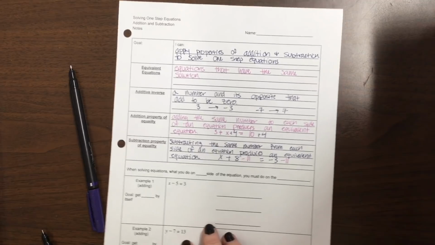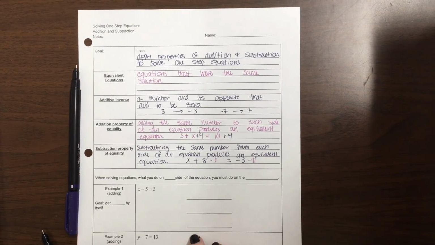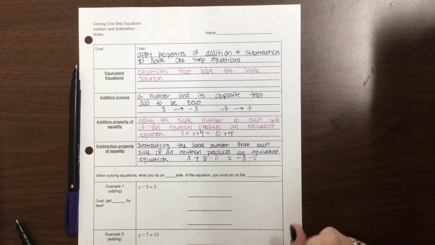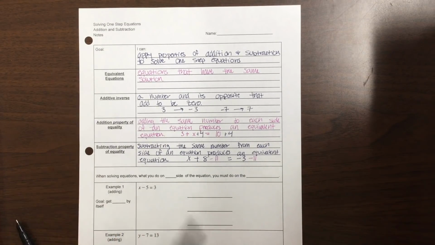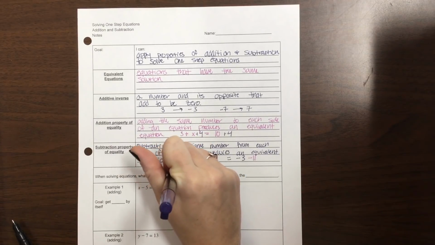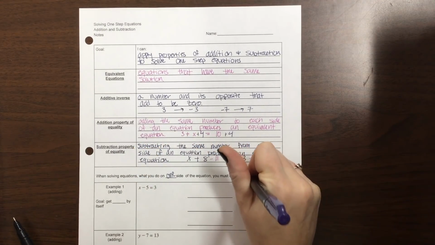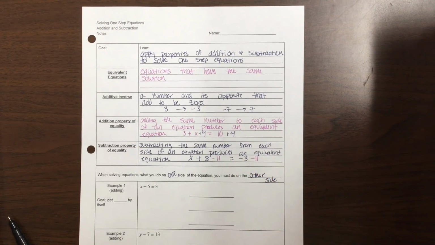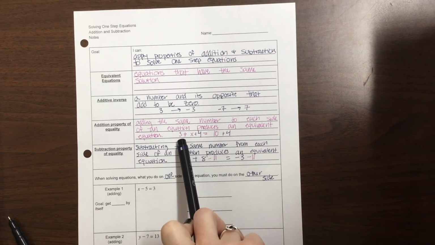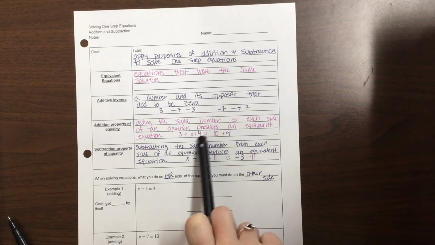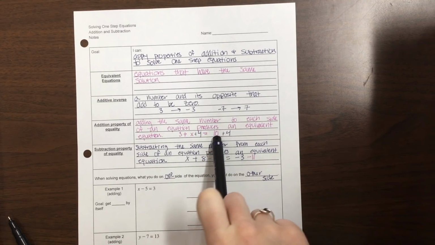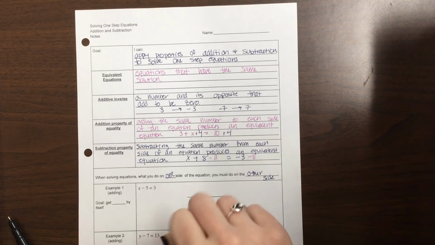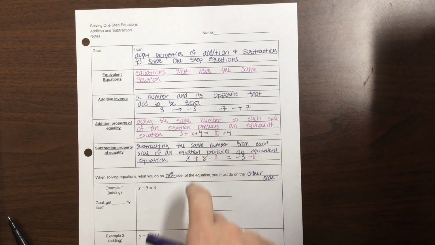Which leads us to our next blurb. Move it over a bit. So when you're solving an equation, what you do on one side of the equation, you must do on the other side. And that's because of these properties up here. If I have 3 plus x plus 4 equals 10, but my original problem didn't have this 4, I haven't changed it by the same amount. I need to change them by the same amount.